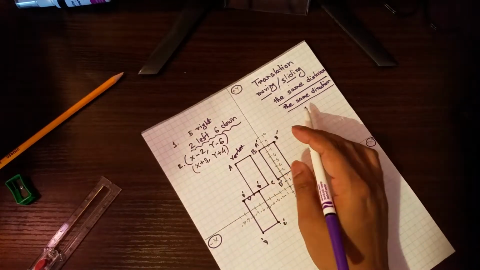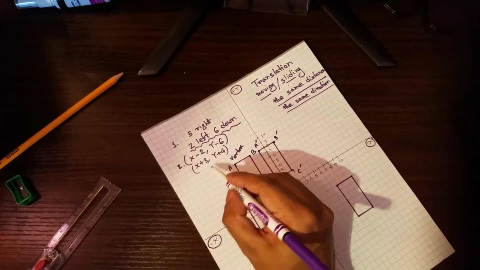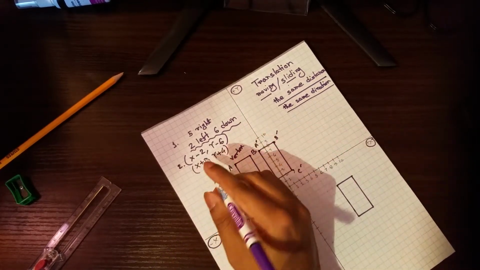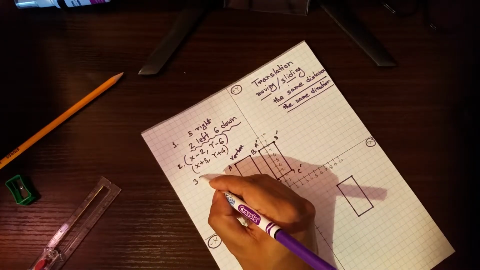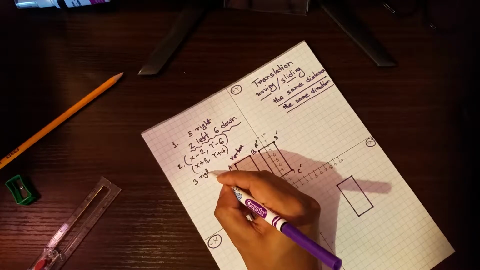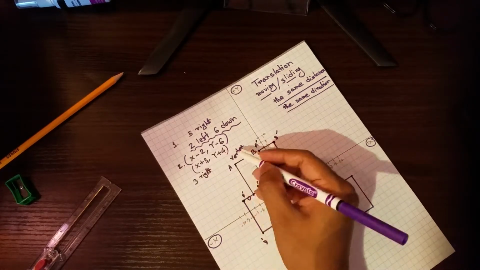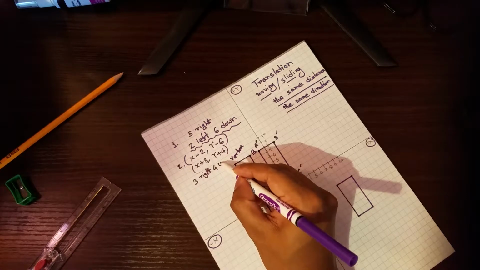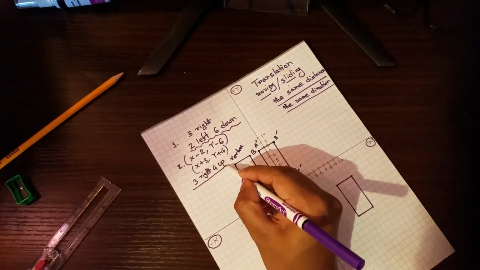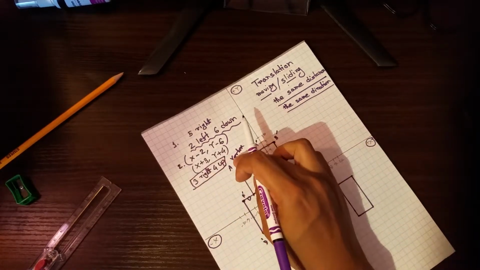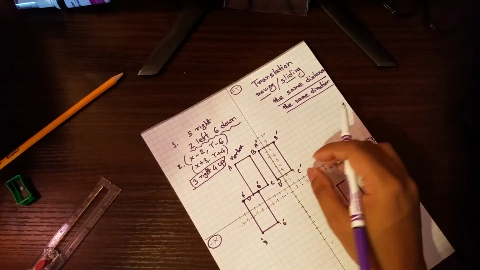So this means what? This means you are going 3 units to the right because I have plus, so this means 3 right, and plus 4 means 4 up. Okay, so you're going 3 units to the right and then 4 units up.